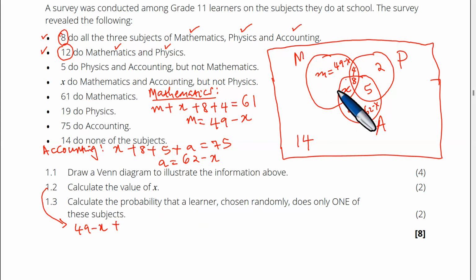Then we add 4 students that do mathematics and physics, but not accounting. Plus 8. So we've added these: 49 minus x, 4, plus 8. Plus also we have x students.